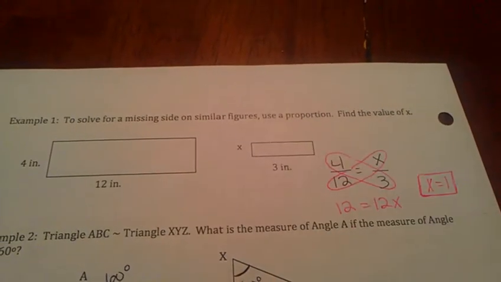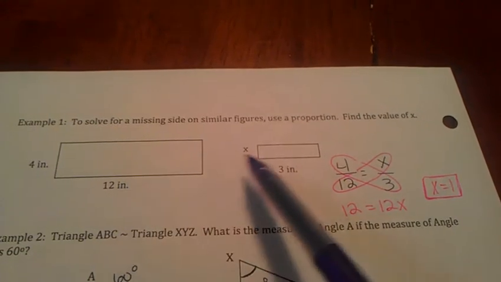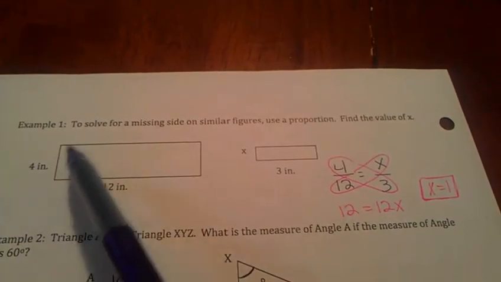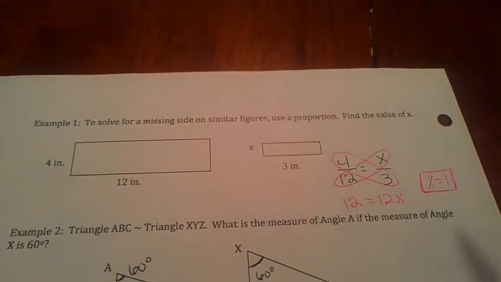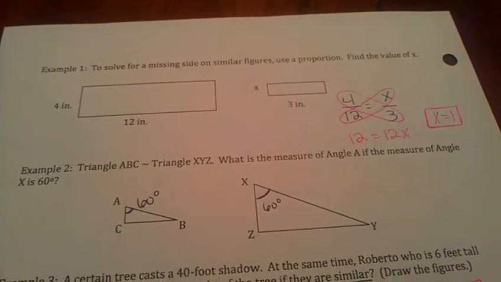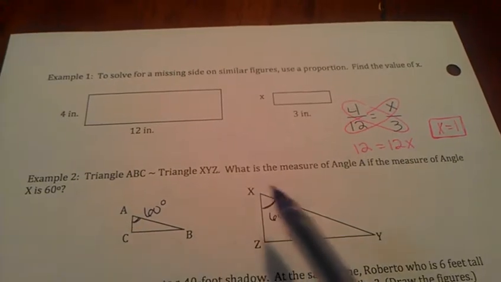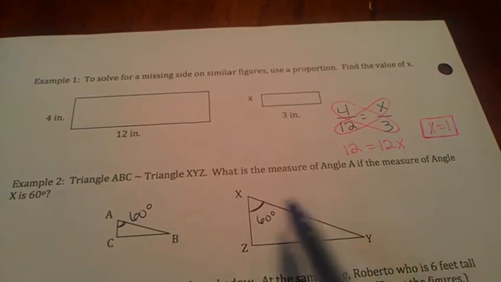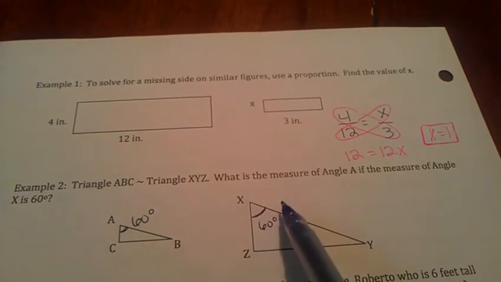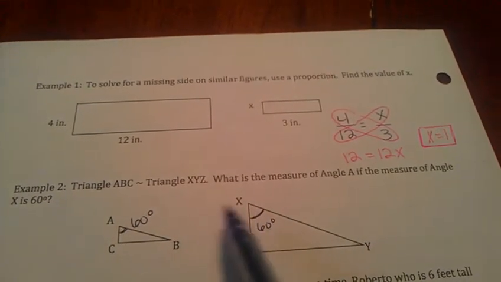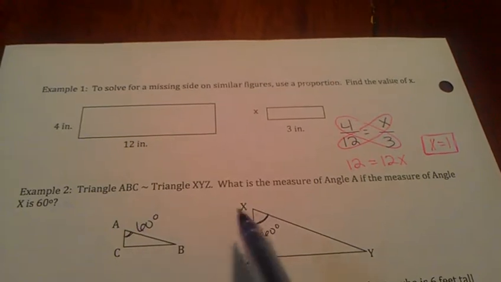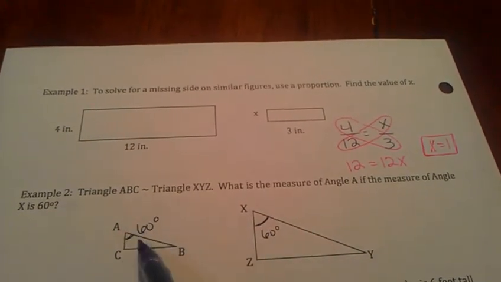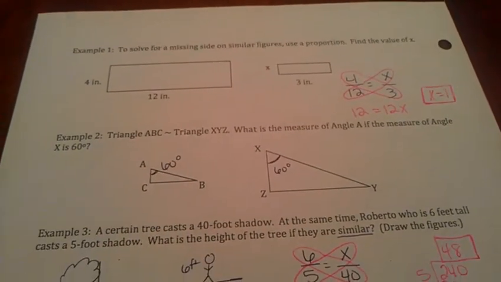Let's see if it makes sense. If I go from 12 to 3, it means I divided it by 4. Well, 4 divided by 4 is 1. Okay, it makes sense. Here we go. Triangle ABC is similar to triangle XYZ. What is the measure of angle A, this right here, if the measure of angle X is 60 degrees? Well, because these figures are similar, we know that the angles are equal. So angle X is 60 degrees, that means angle A is 60 degrees.